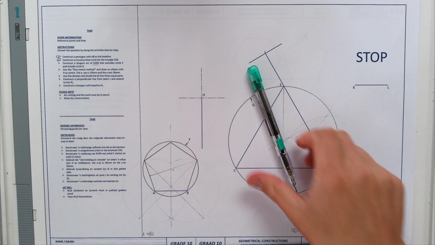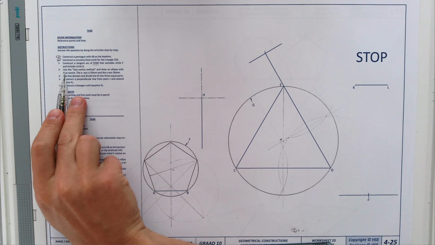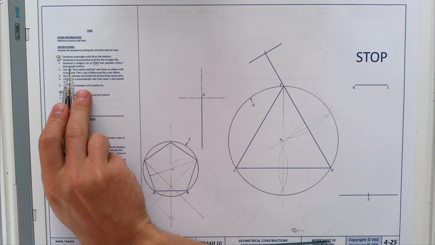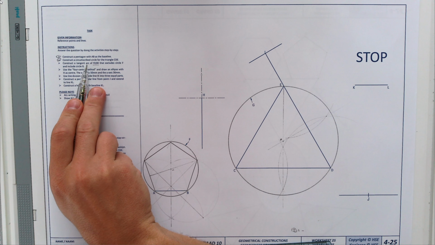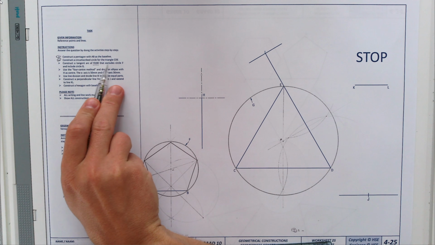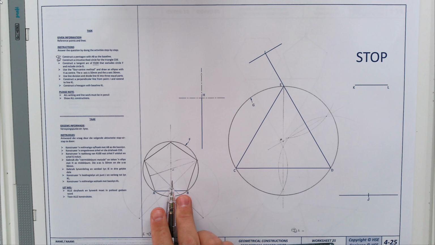There's the circle done. Now the instruction asks of you to have a tangent arc of 100 that excludes circles F. So R100 plus the radius of this circle. What is the radius of this circle?